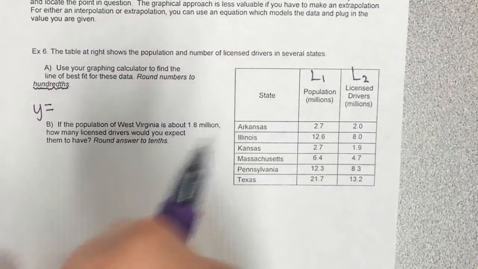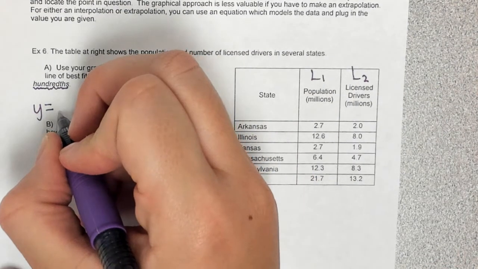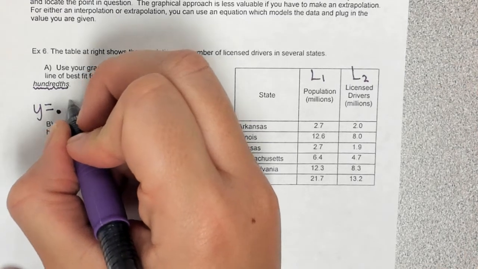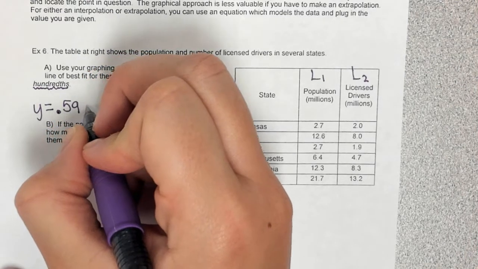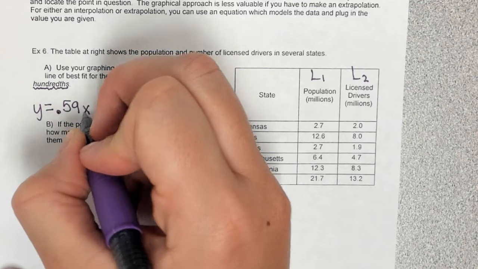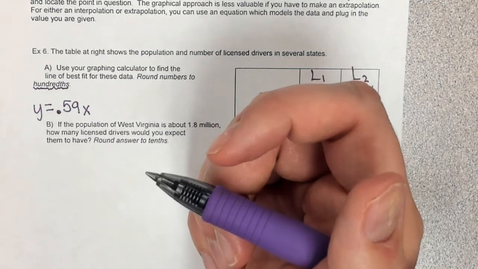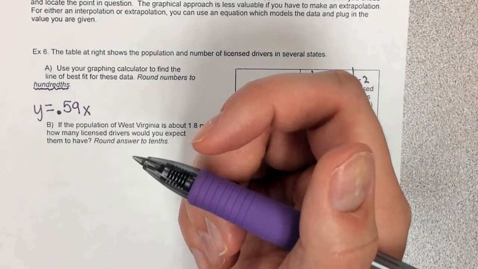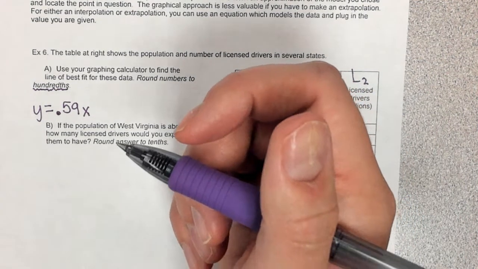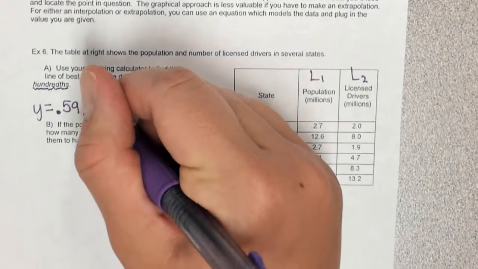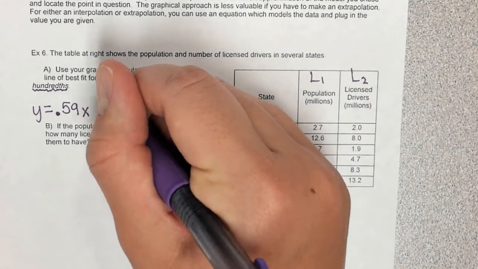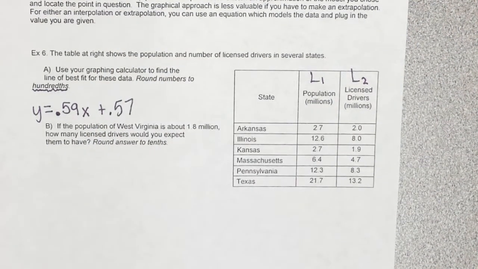Y equals, what's our A value? 0.59, yep, this is 0.59x, right? And then what? Yep, plus 0.57. All right, if we have that, we are correct. Do we all have that?